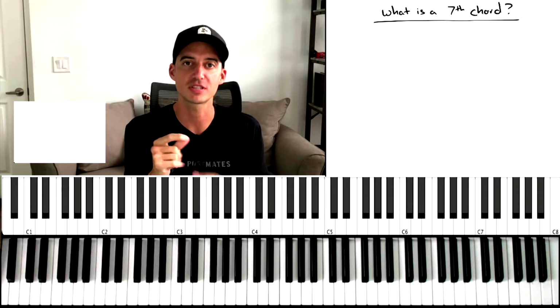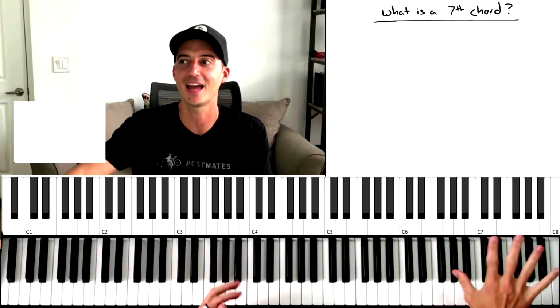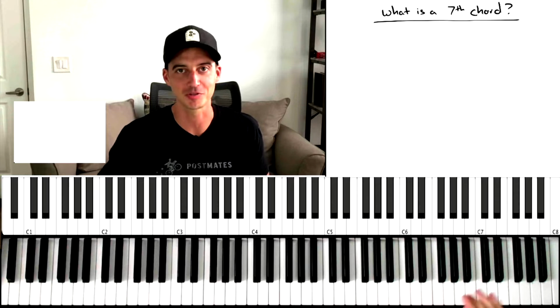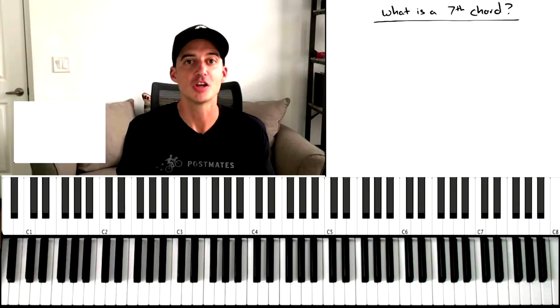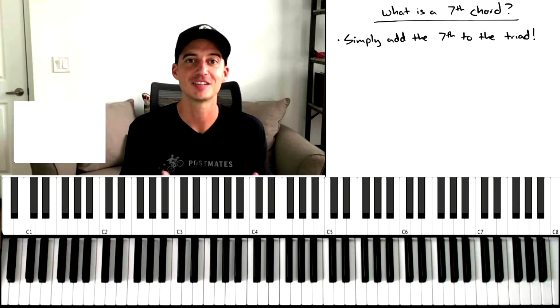Because once you understand the 7th chords and once you have a solid mastery of the 7th chords, you're literally ahead of 90% of the producers out there because most people don't know this. So how do we get the 7th? Well, it's very simple. You simply add the 7th to the triad, okay?